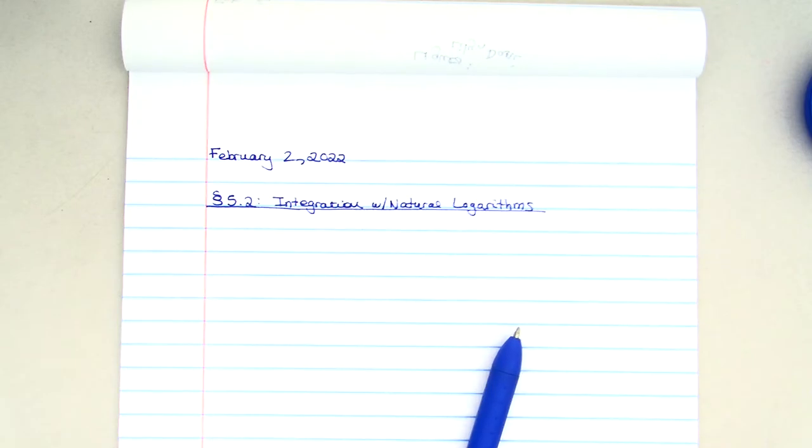We talked, actually by now it's been a long time ago, about the derivative of the natural log of x, and it was 1 over x. We also talked about the derivative of the natural log of the absolute value of x, and we said that was also 1 over x, just different domain, but same idea. What we need to do today is talk about integration with the natural logarithm.